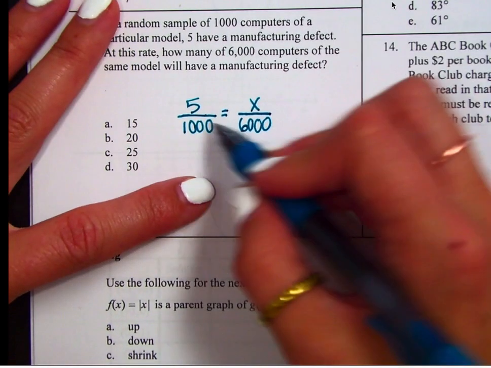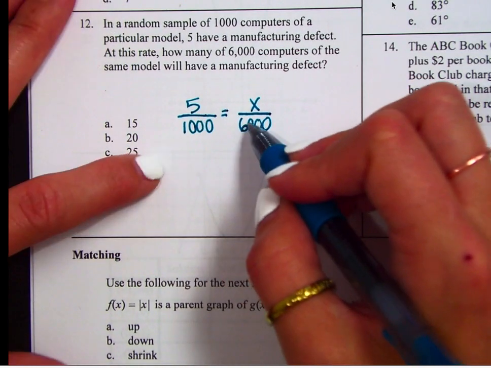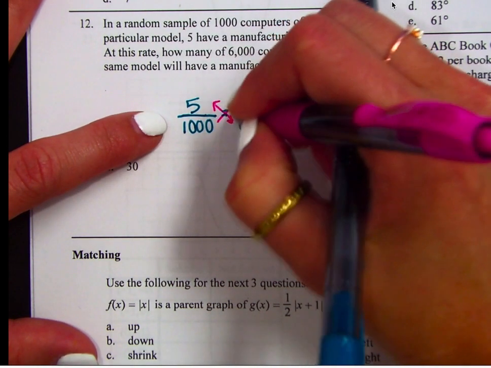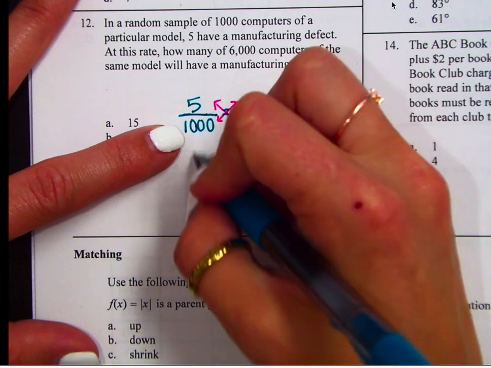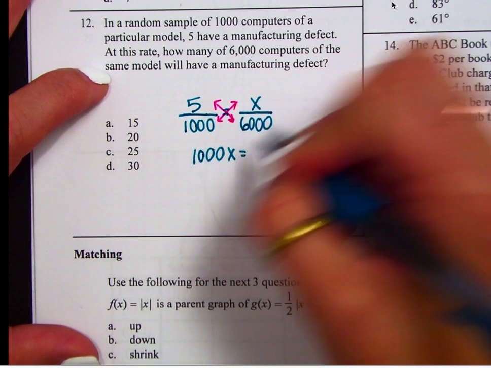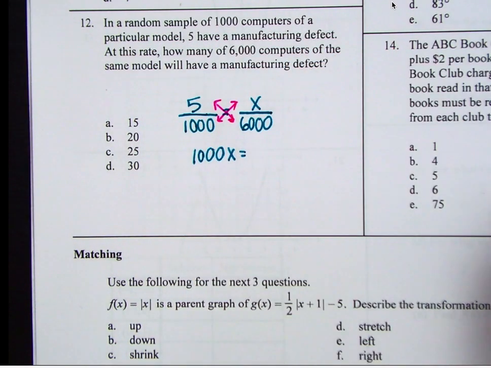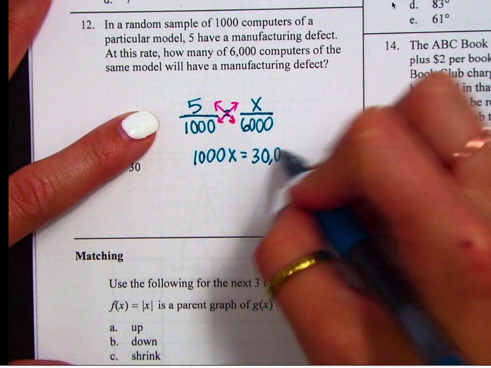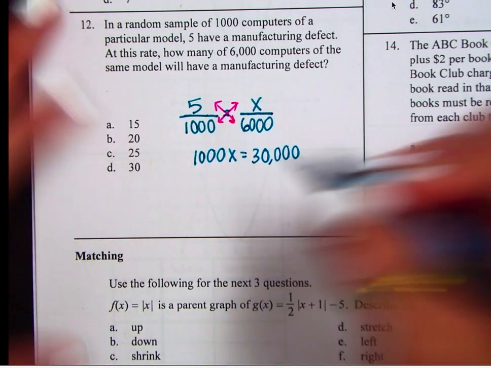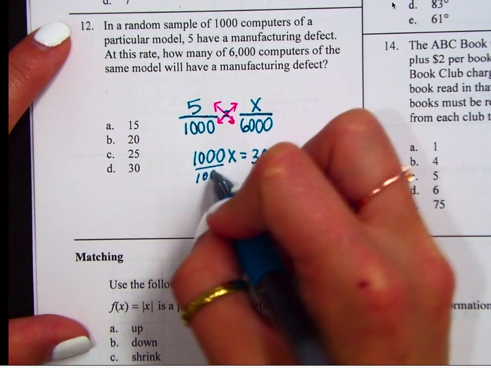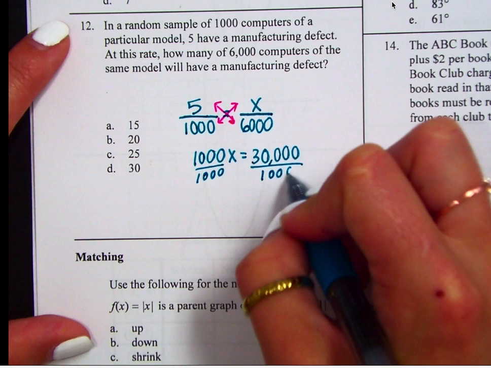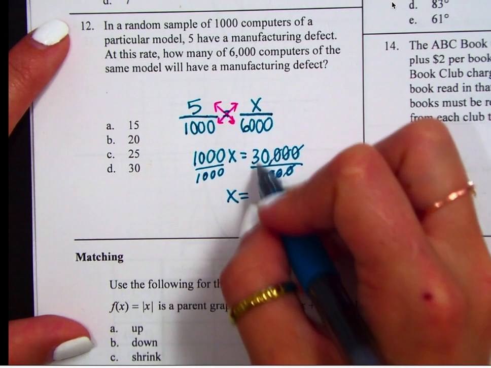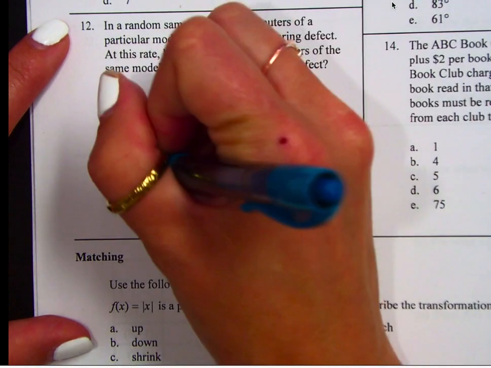So you set up like this, the two fractions equal to each other, and then we're going to cross multiply. So 1,000 times x will give us 1,000x, and then 5 times 6,000 is going to be 5 times 6 is 30, and then 30,000. Then we divide by 1,000 to get x by itself, and you can do that trick where you cancel out zeros. 30 divided by 1, we get x equals 30.